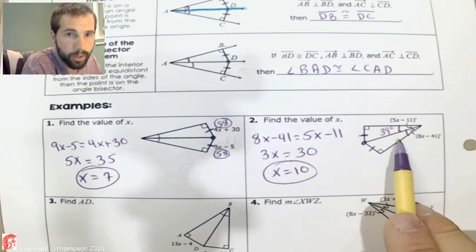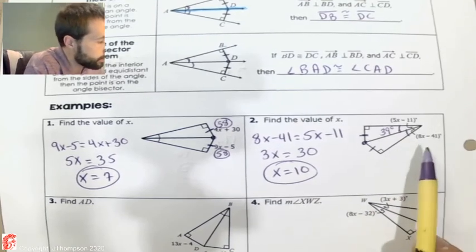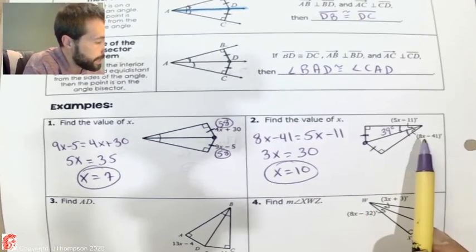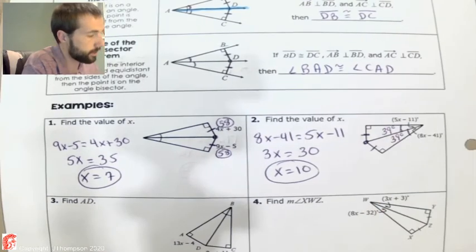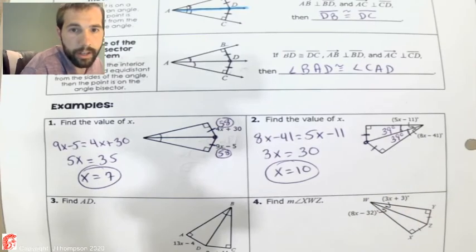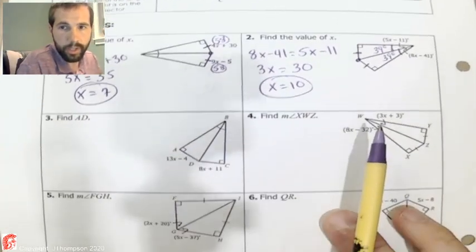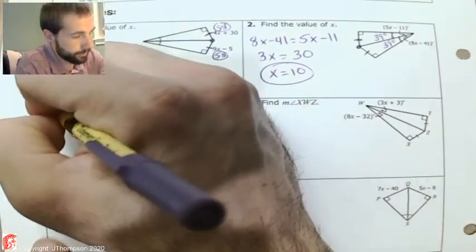So that means the bottom should also be a 39-degree angle. So if we do 8 times 10, we get 80. 80 minus 41 is 39. So it is true that this is an angle bisector. Okay, so you guys are going to work on number 3, 4, 5, and 6.